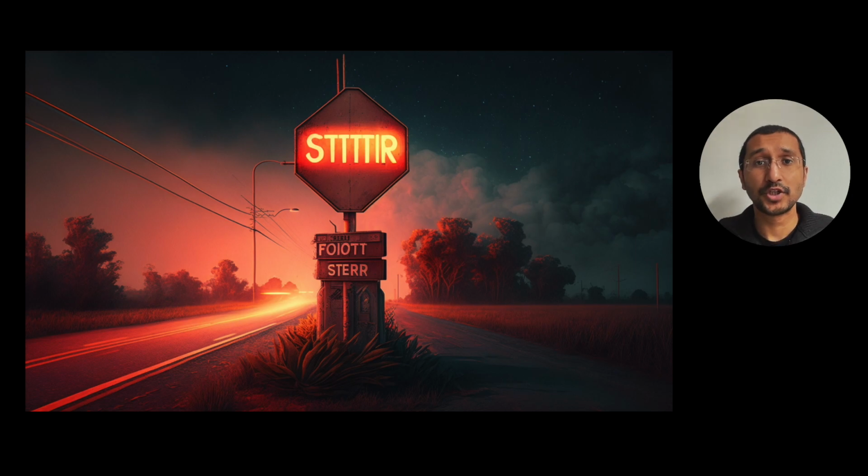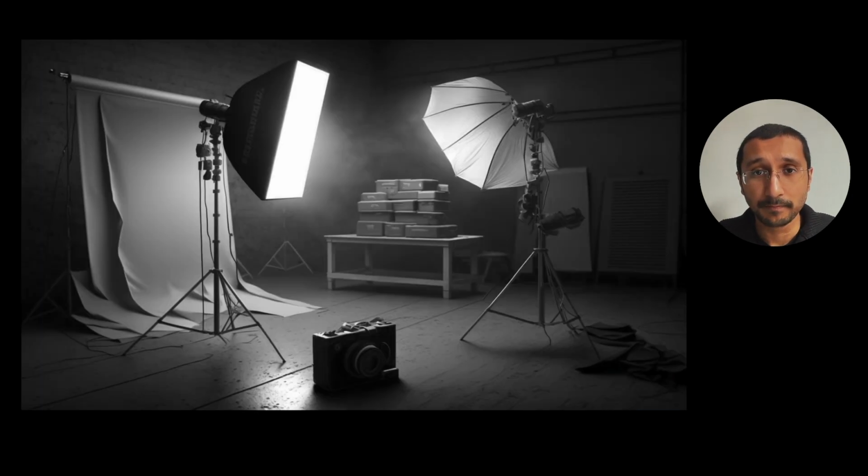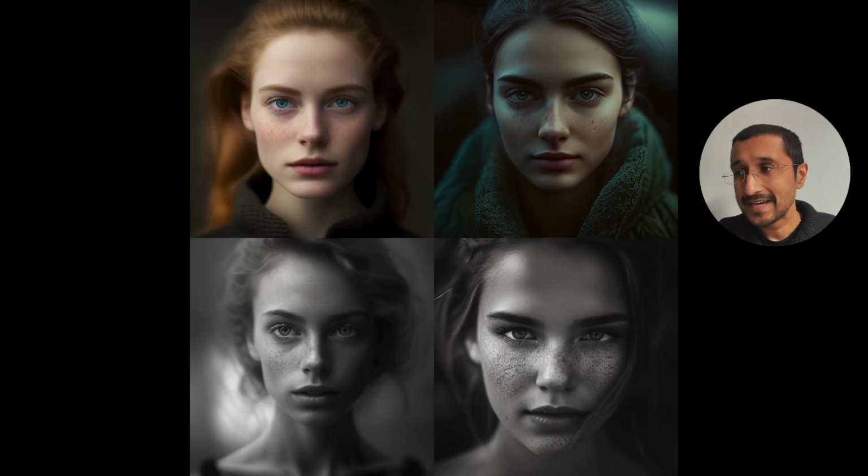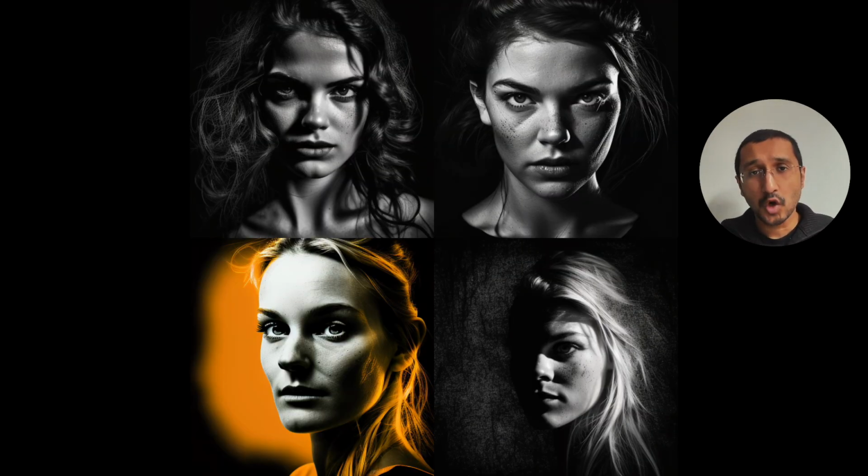Before we dive into Midjourney, let's first discuss the basics of lighting in photography, because that's what we're going to be using. Lighting is essential for creating depth, contrast, and mood in your artwork. You can use different types of lighting, such as natural light and even studio lighting. So let's dive right in.